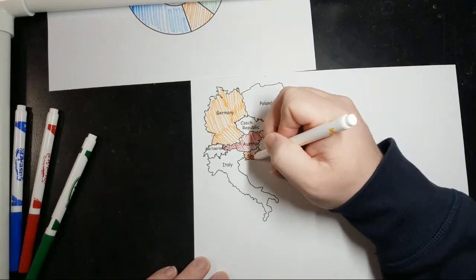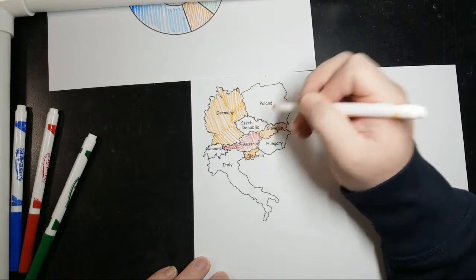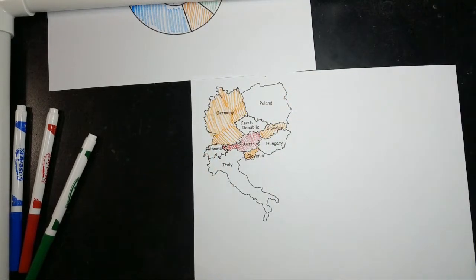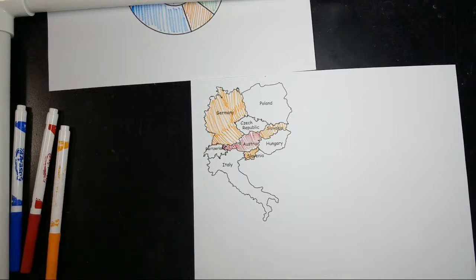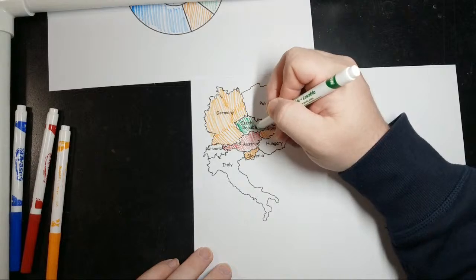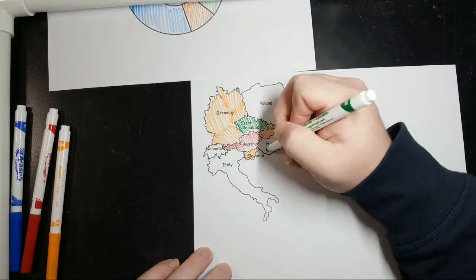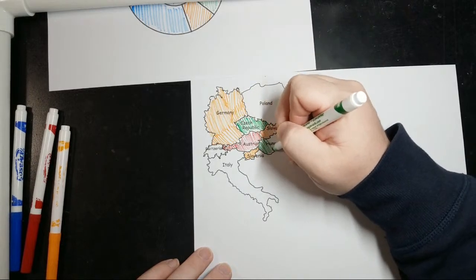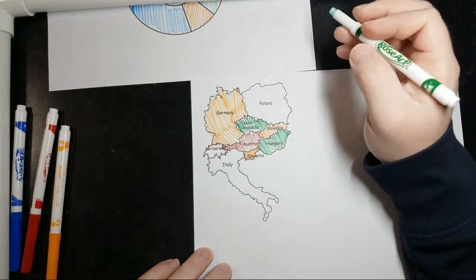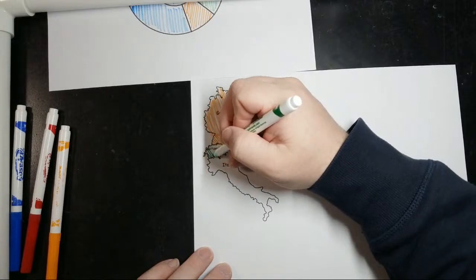Slovenia would have to be this color as well. And now I'm kind of stuck. I can't do orange here, and I can't do orange here, so I got to bring in my third color. Let's make the Czech Republic green. Let's make Hungary green. And let's make Switzerland green.